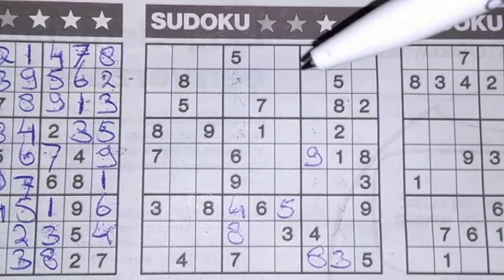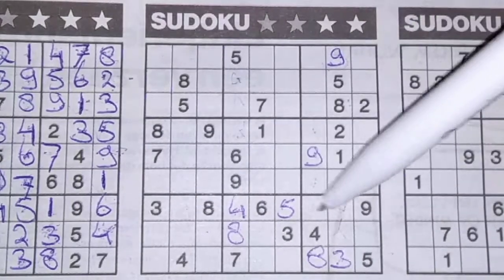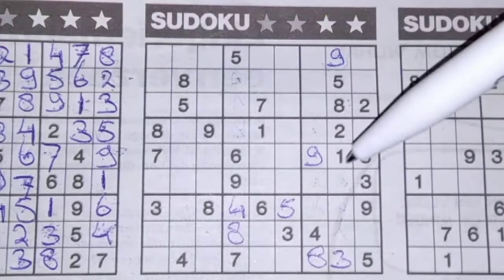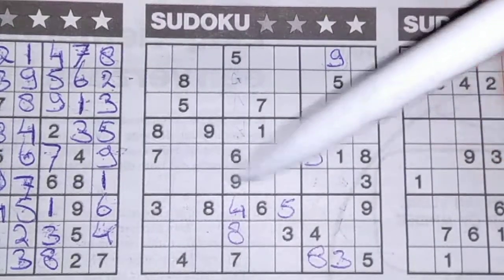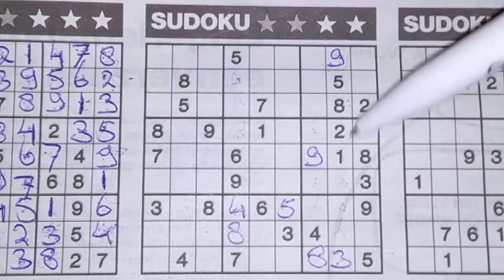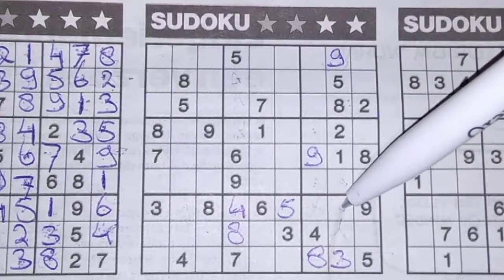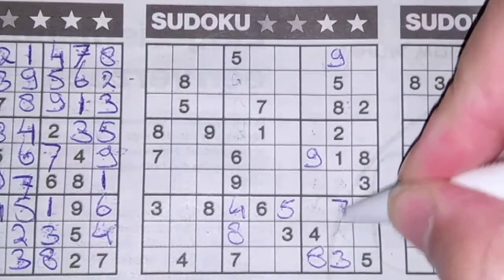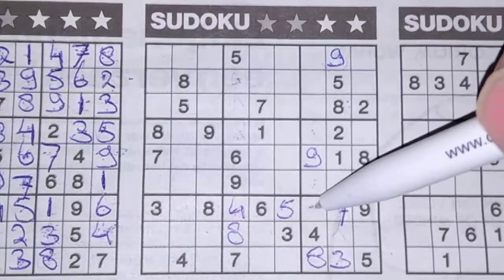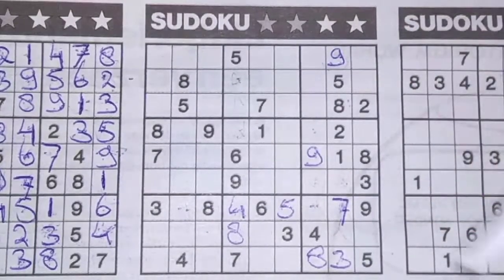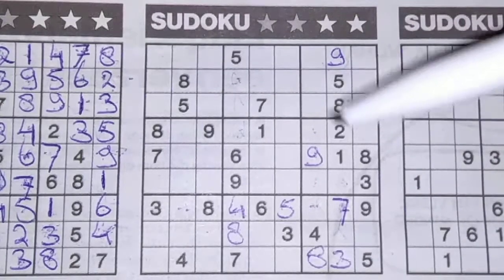Now we have 3 missing numbers. And those numbers are the 1, the 2, and the 7. I see here 1 and the 2. So no 1 and 2 in this box. 1 digit left should be the 7. Here we have the 1 and the 2. I cannot fill this yet. Need to wait for more information.